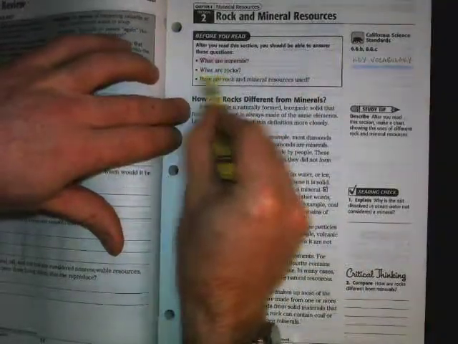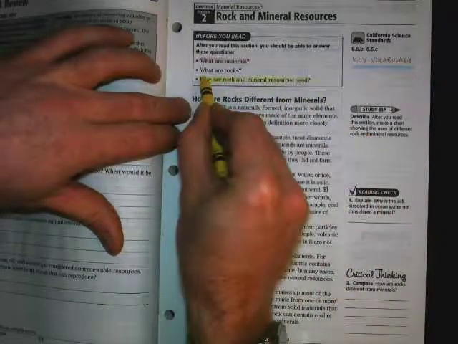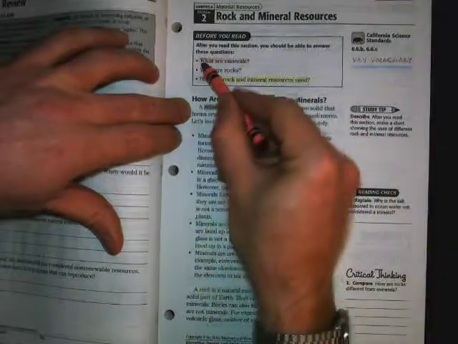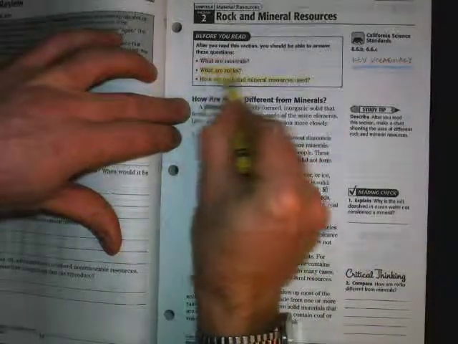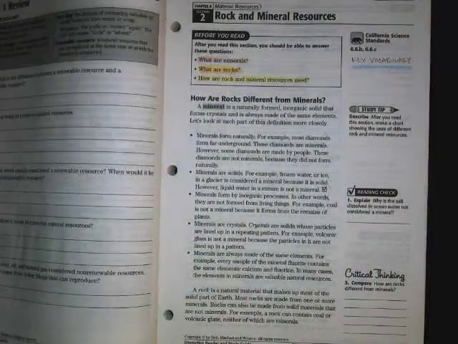How are rocks different from minerals? A mineral is a naturally formed inorganic solid that forms crystals and is always made of the same elements. Look at each part of this definition more closely.